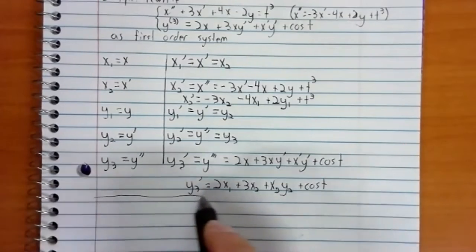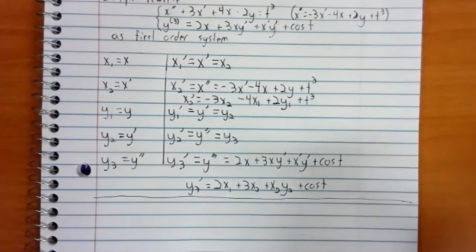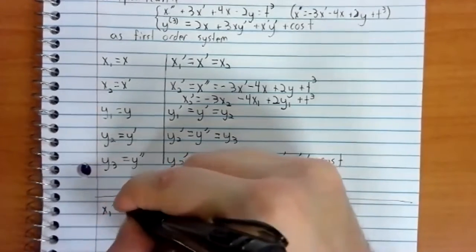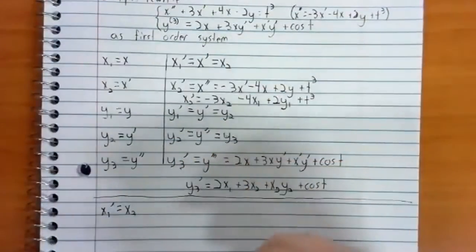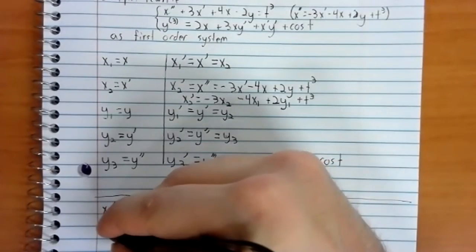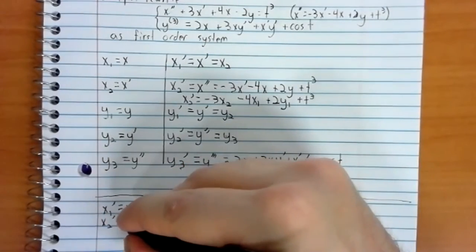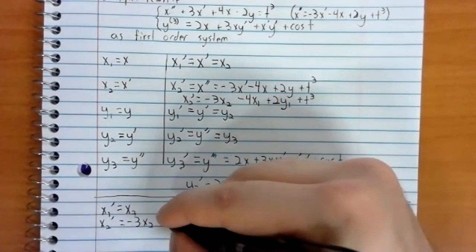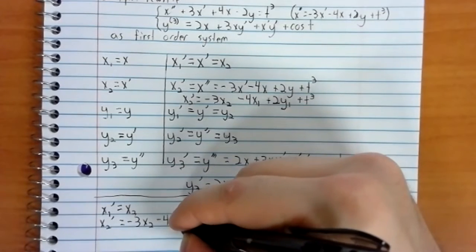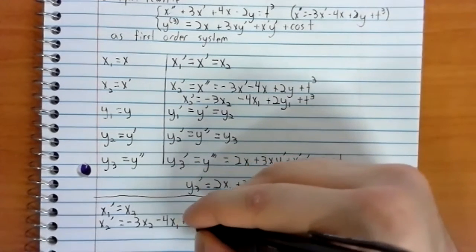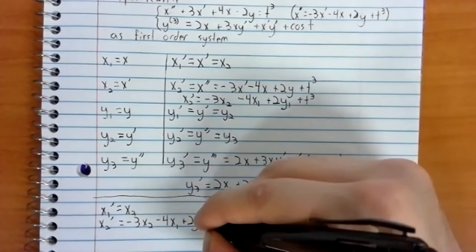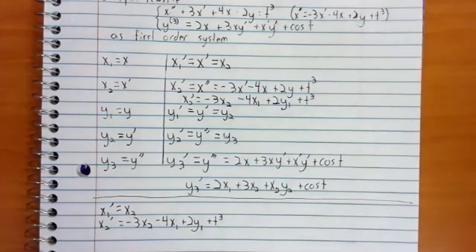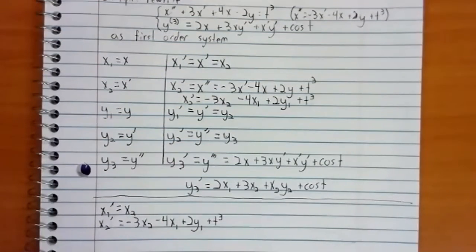Copying our answers cleanly, we get x sub 1 prime equals x sub 2, x sub 2 prime is negative 3x sub 2 minus 4x sub 1 plus 2y sub 1 plus t cubed.